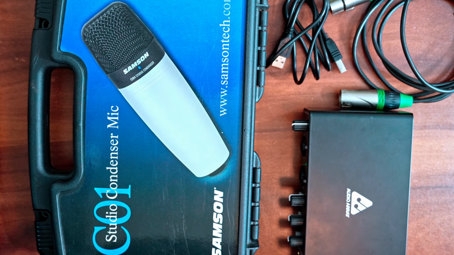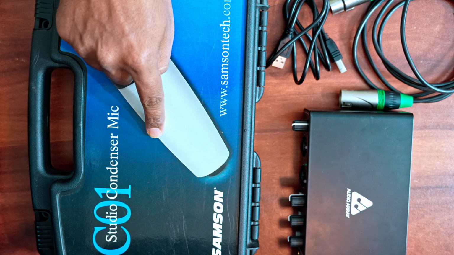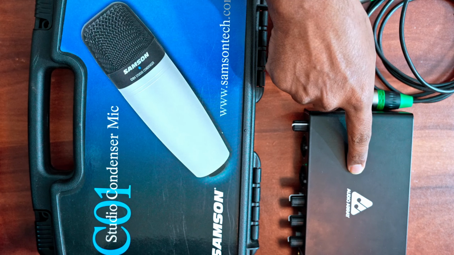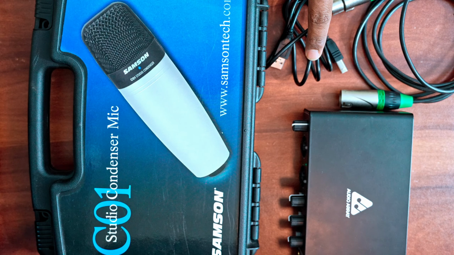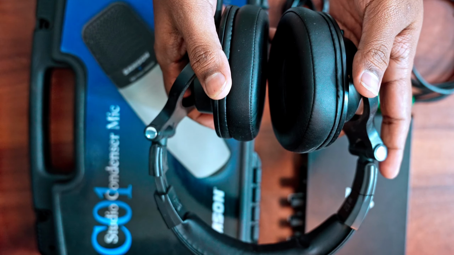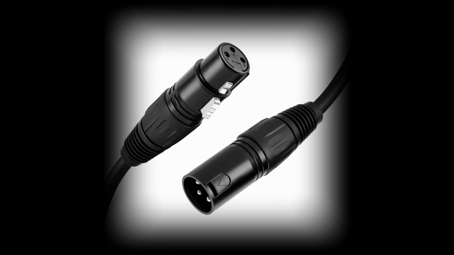Let's go and see on the screen how to connect this microphone to the audio interface and from the audio interface to our computer. Before connecting, make sure you have these items: condenser microphone, XLR cable male to female, audio interface, USB cable for the interface, computer or laptop, and headphones. Always use a good quality XLR cable to avoid noise.